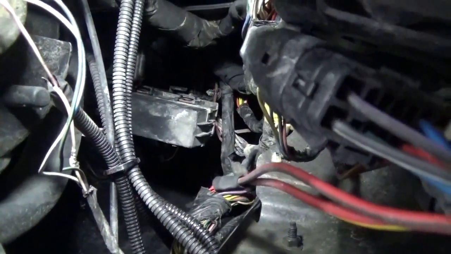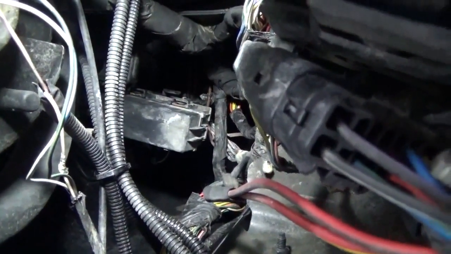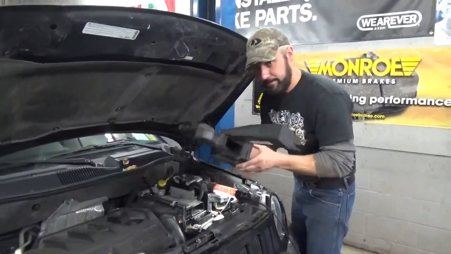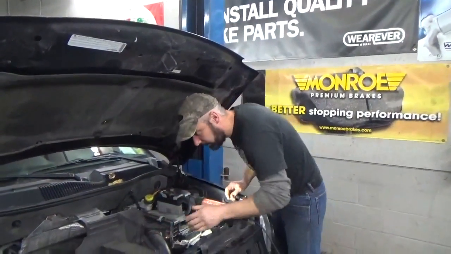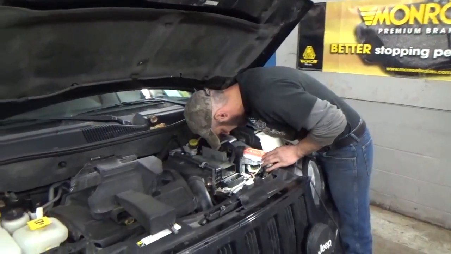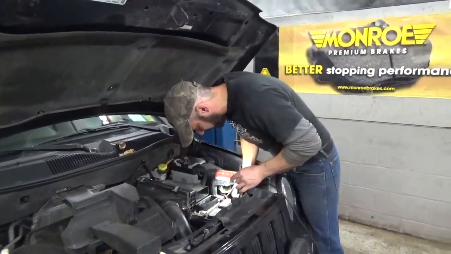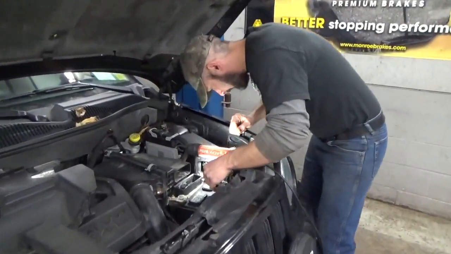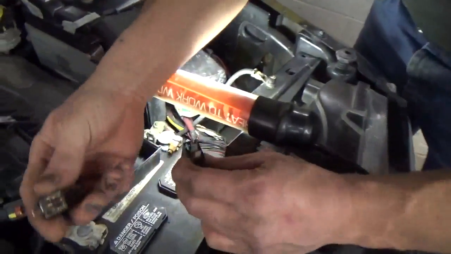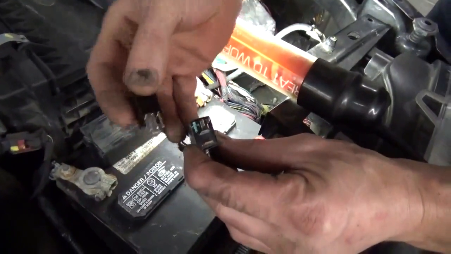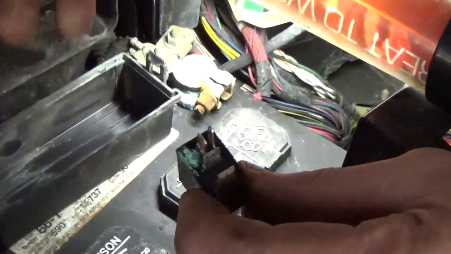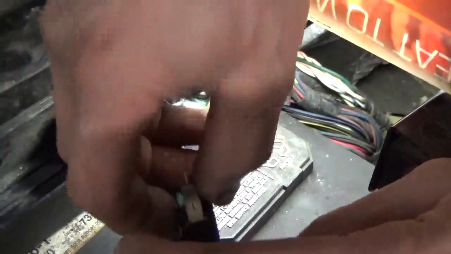I can't hold the camera and tear that apart, so I'm going to set it down for a second. Took the air induction cover off the air box there, the battery access, so you can see down in here better. Oh yeah. So there's one relay. That's what they're supposed to look like. That's what that one looks like. So you can see one of the control sides of the relay has gone bad.